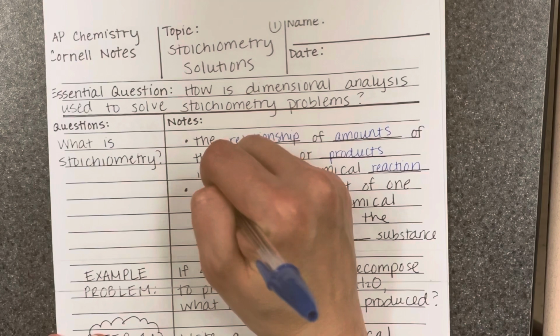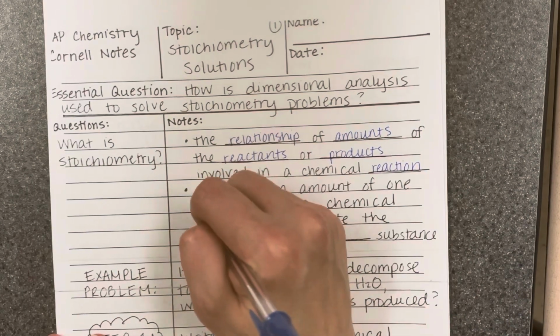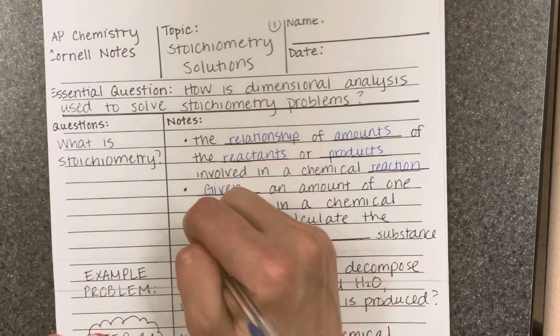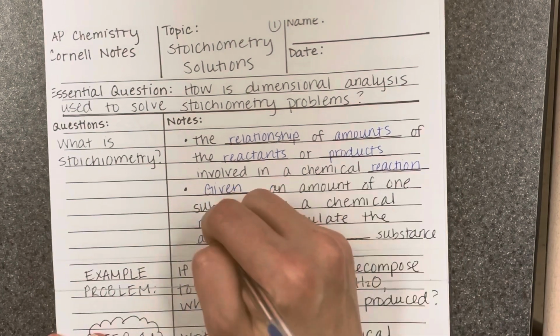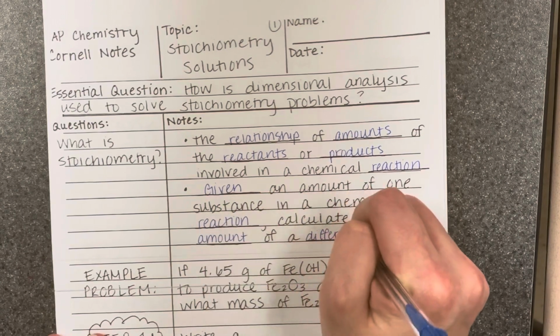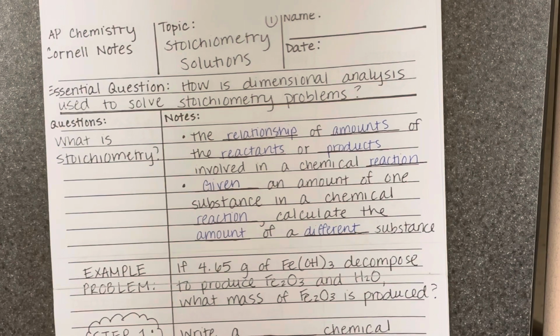Given an amount of one of the substances in a chemical reaction, we can use stoichiometry, this process, to calculate the amount of a different substance in that chemical reaction. This is a very powerful tool. Let's say I know how much of my reactant I'm starting with, and I know that it forms several different products. I could calculate how much of each individual product should theoretically be produced during this chemical reaction.